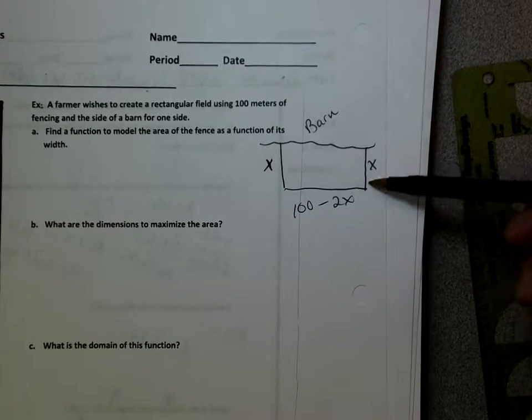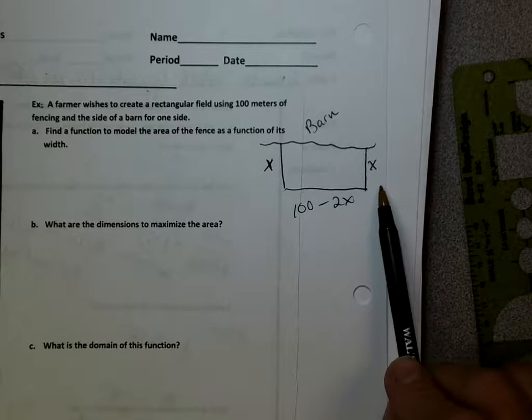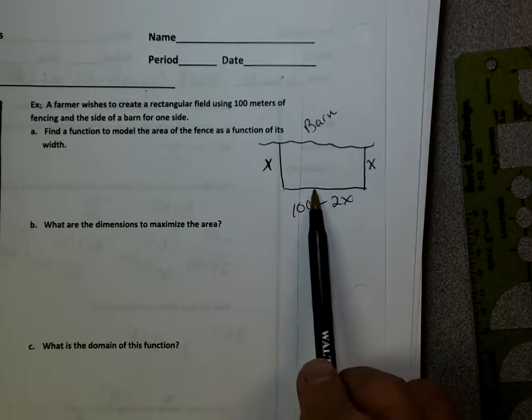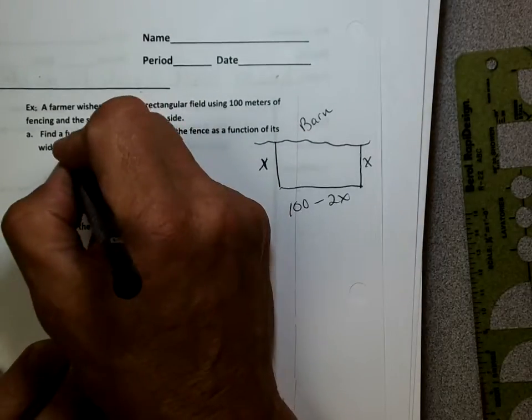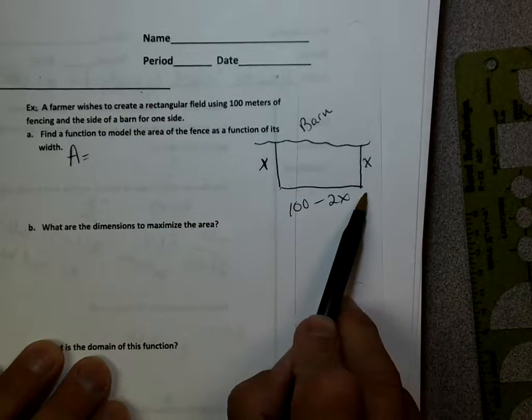If this is 20, 20, then that'd be 100 minus the 2 times 20. Whatever these two pieces are, there's pieces of the fencing that we take away that we don't use here. Okay? So now, what do we know about area? Area of a rectangle is just length times width. So in this case, it's going to just be my x times my 100 minus 2x.